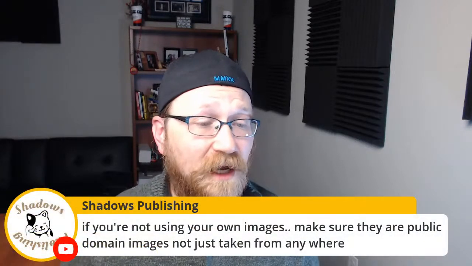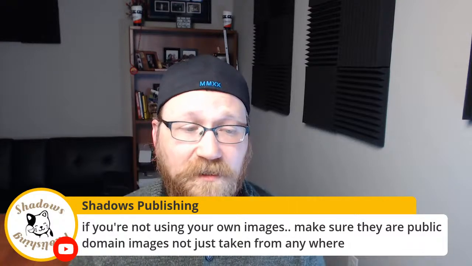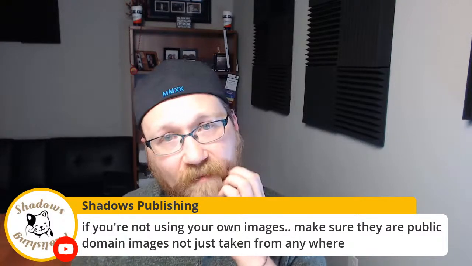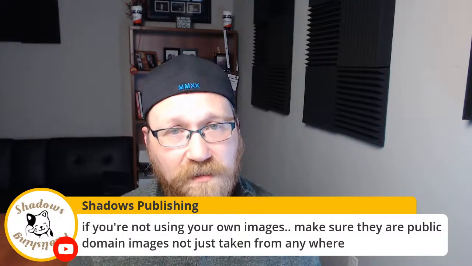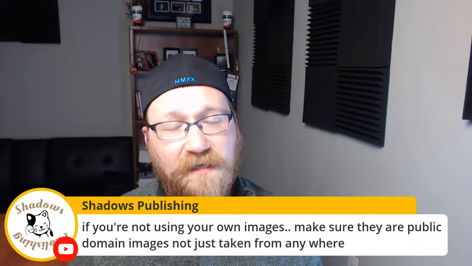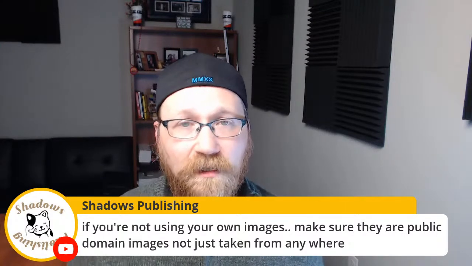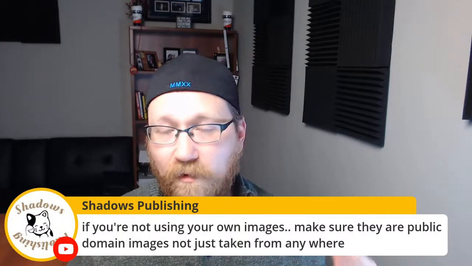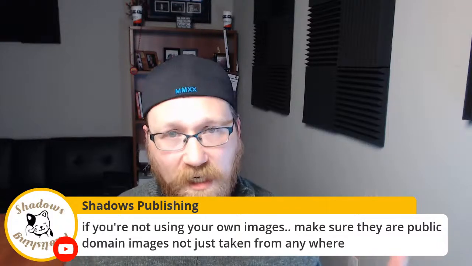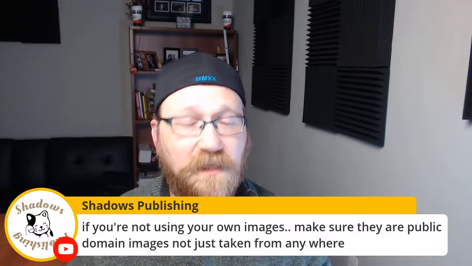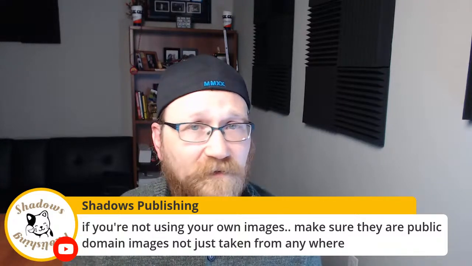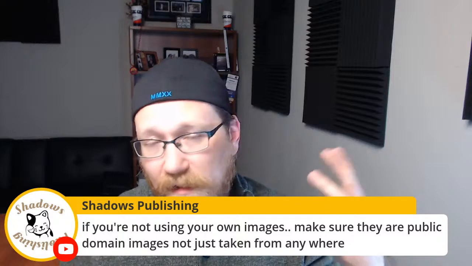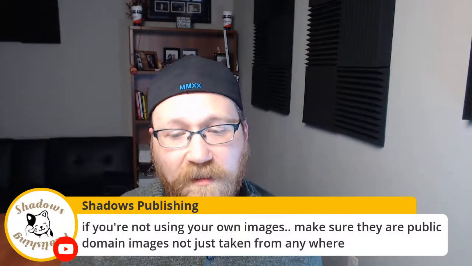Shadows Pub said, if you're not using your own images, make sure they're public domain images, not just taken from anywhere. Very good point. Make sure that these are public use. Search engines have filters in their image searches that will allow you to figure out if something is authorized for public use without changing it, or maybe sometimes you have to make a change to it to be able to use it. Definitely know where you're sourcing those images from, so that you're not just pulling from anywhere and running afoul of copyright or something like that. All right. Really good information.